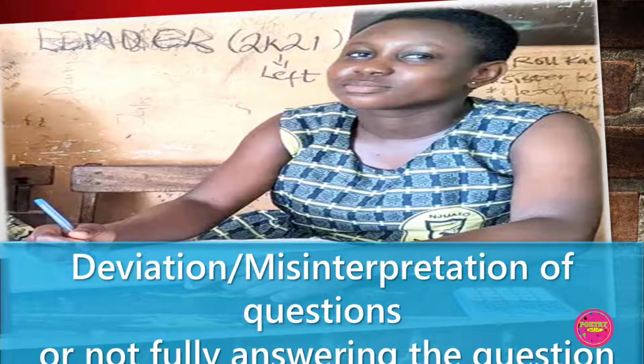Number 5. Deviation, misinterpretation of questions, or not fully answering the question. Another thing that causes candidates to fail in social studies is deviation or incomplete answers. Examiners only value responses that directly engage with the question. Hence, suiting the demands of the question is key in an examination. When candidates deviate from the question or fail to fully address what they are expected to do, they lose a lot of marks, if not all the marks for the question.